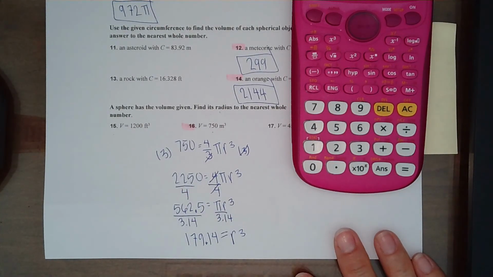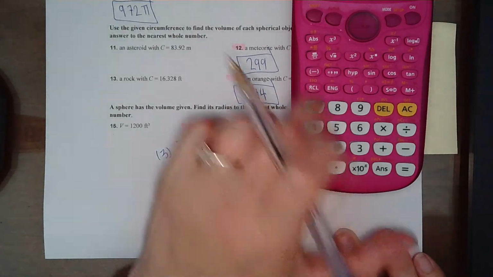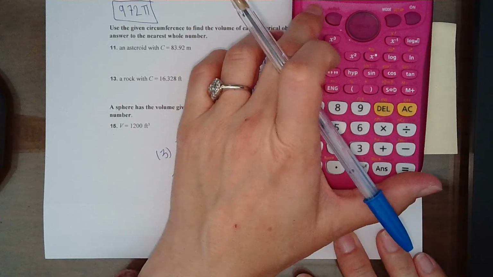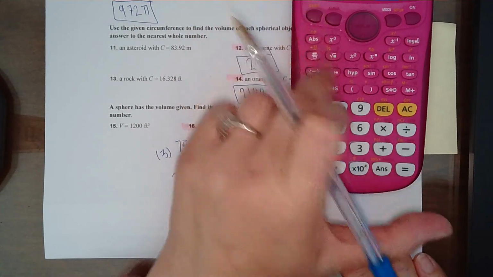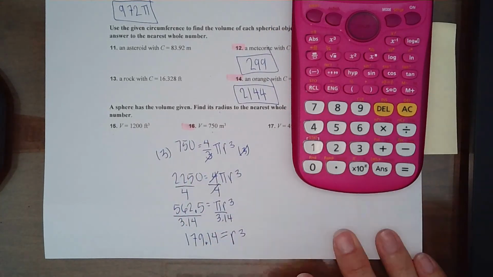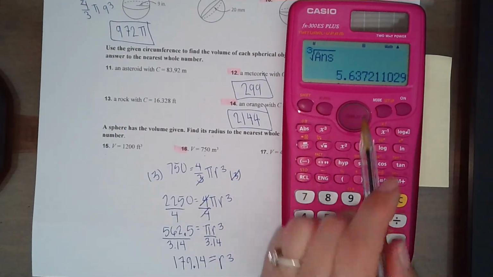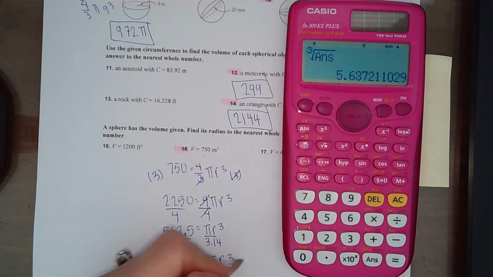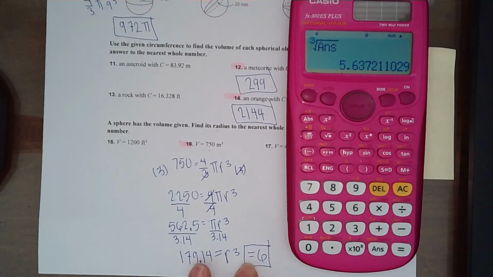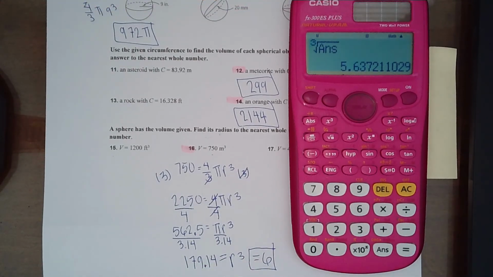And I'll go ahead and take the cube root of that. Sorry, I just had to find it on this calculator. So I'm going to go ahead and say shift this and then insert my answer, which is 179.14, and hit enter. And I get 5.6. So since it said round to the nearest whole number, I would just say that my radius is equal to 6. And that is it for this video.